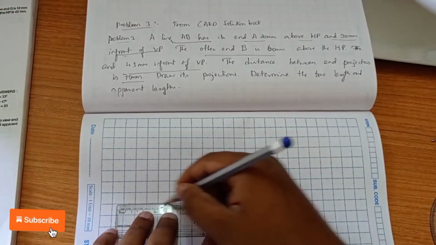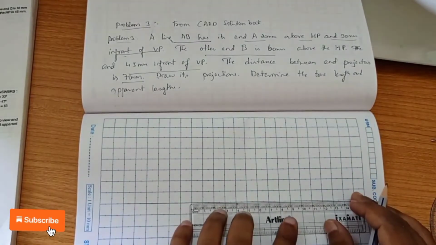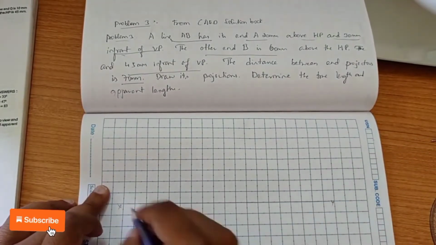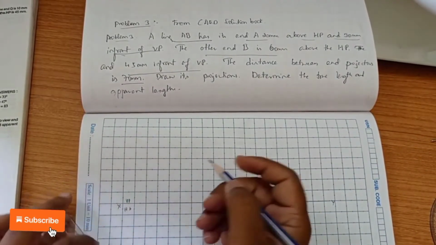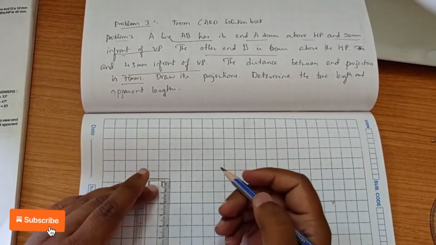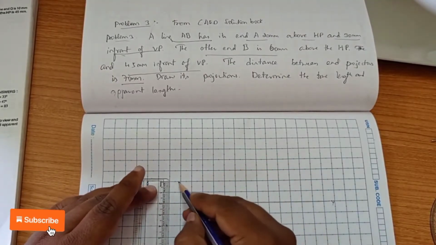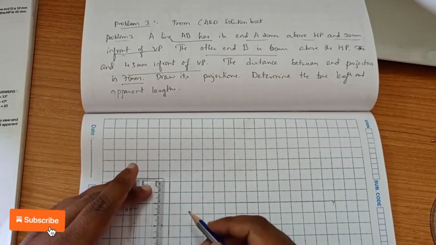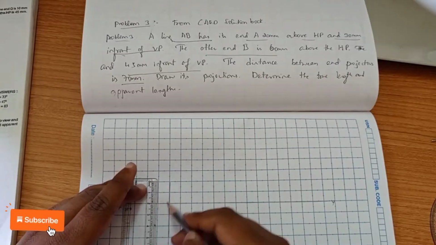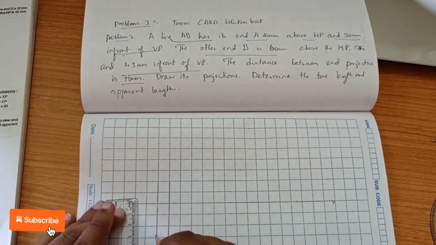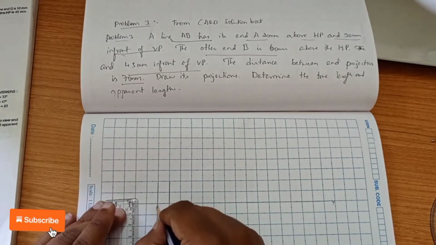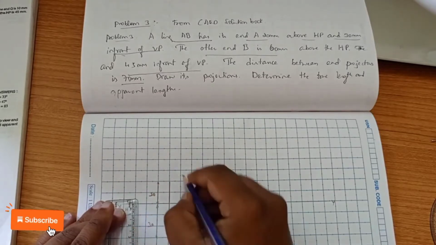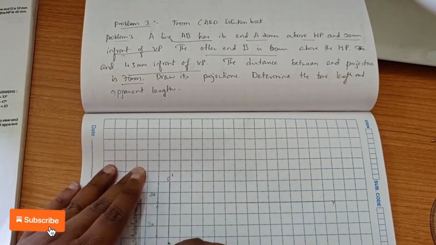First I am going to draw an XY line. Okay, so XY, AP, HP. One end of the line is 20 mm above HP and 30 mm in front of AP. So 20 here and 30 here. Okay, here we are going to show the dimensions. This is 20, this is 30. This is A dash and this is A.